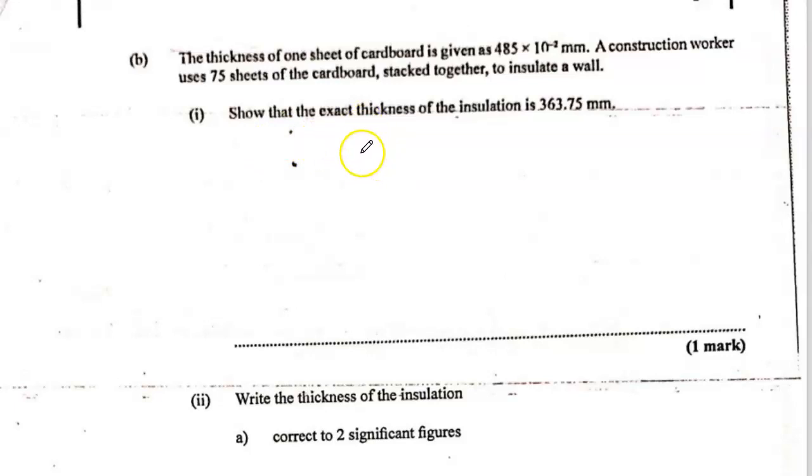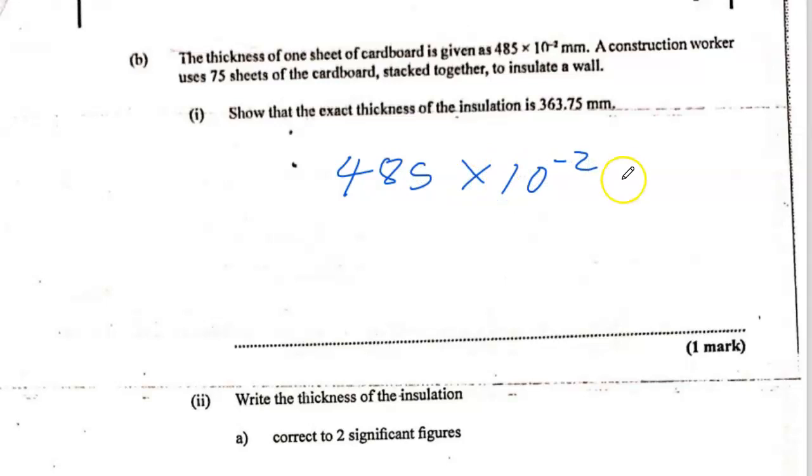So, one of the cardboard is 485 times 10 to the minus 2 millimeters, of course. And we're asked to find the exact thickness if 75 are stacked together. So if this is for 1, then for 75, we multiply this by 75.